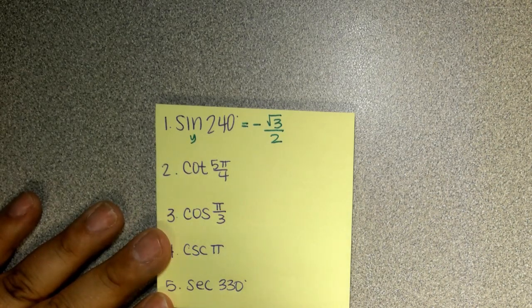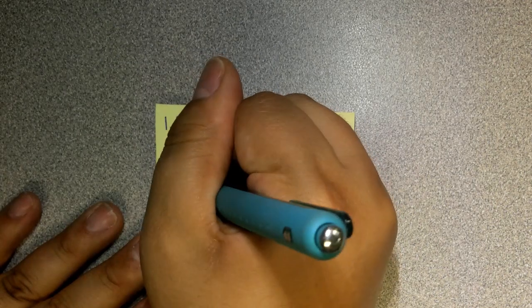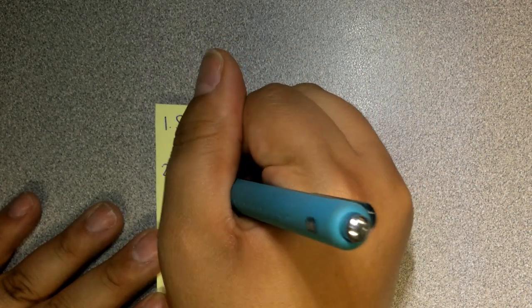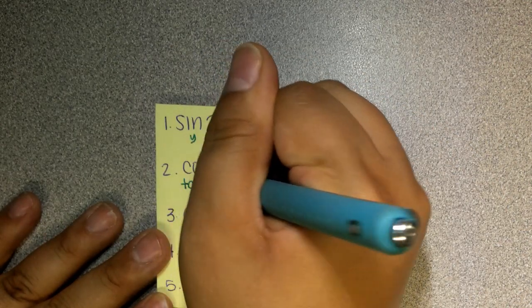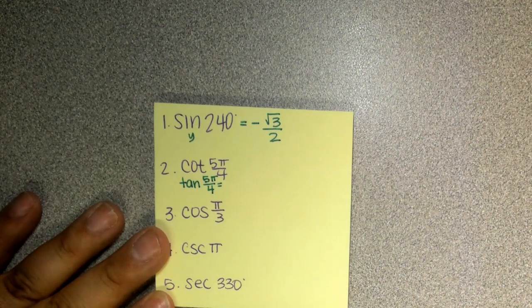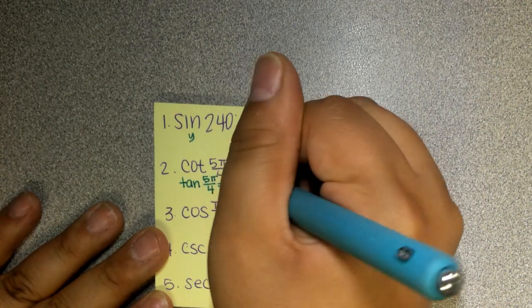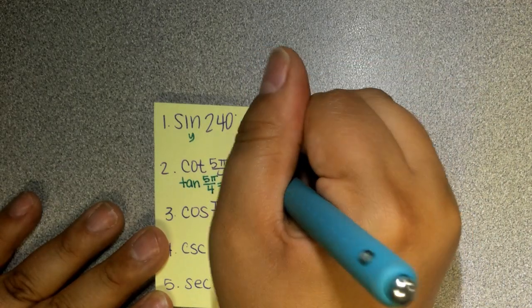What about the cotangent of 5 pi over 4? Do you have that memorized? I don't want you to. But what's the reciprocal of cotangent? Do you know the tangent of 5 pi over 4? Yes. What is it? 1. What is the reciprocal of that? 1. Bam.